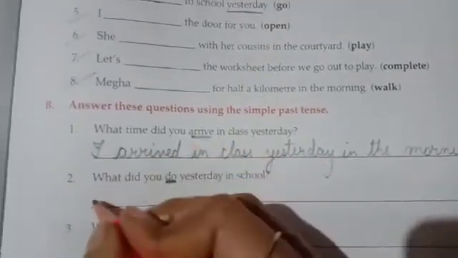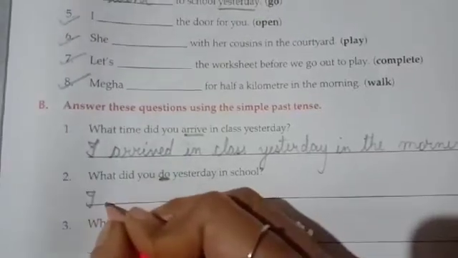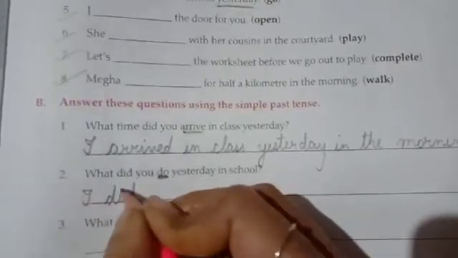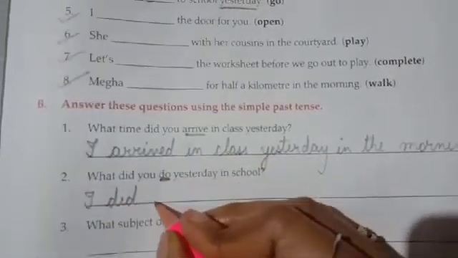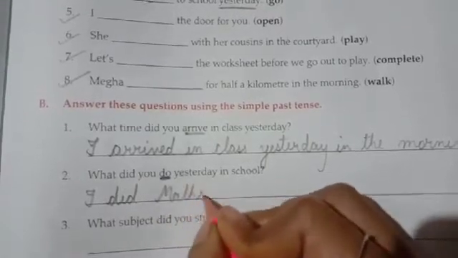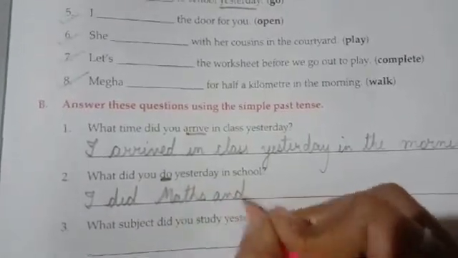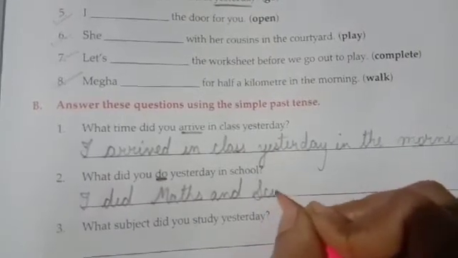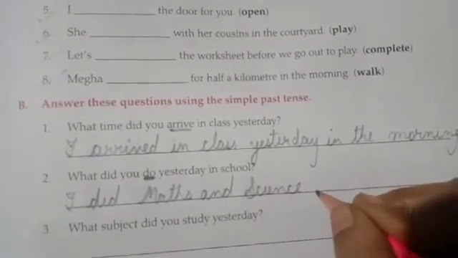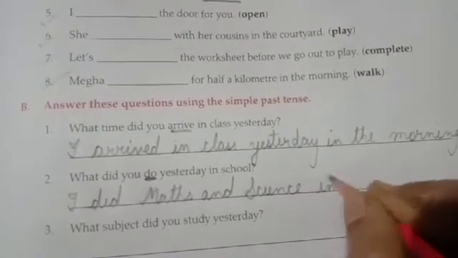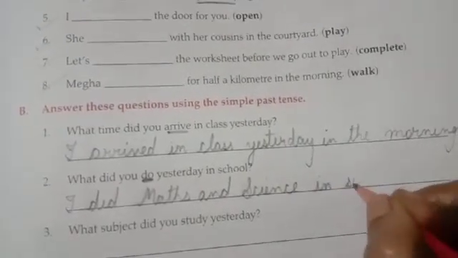Did. So I did maths and science in school yesterday. I did maths and science in school yesterday. Okay, so you have to write the past tense of the verb. Over here arrive and over here do.